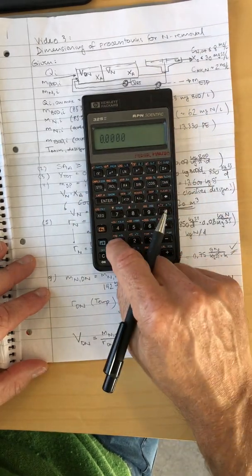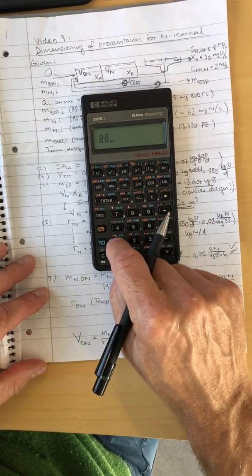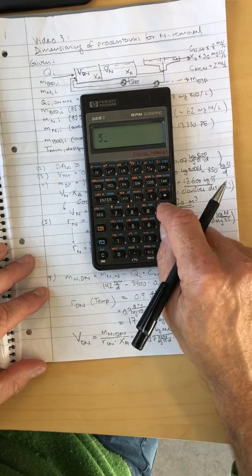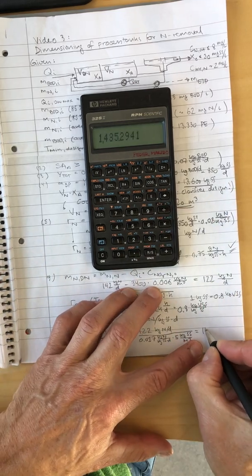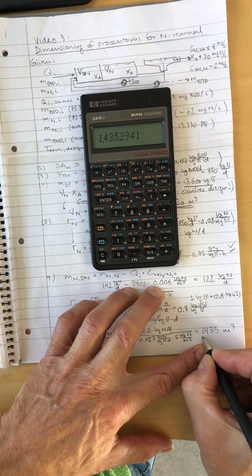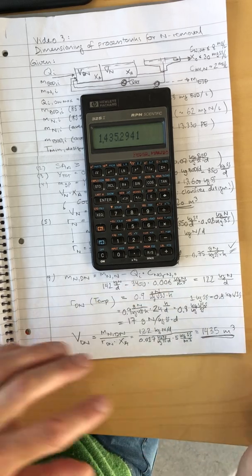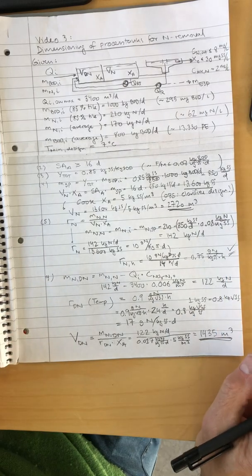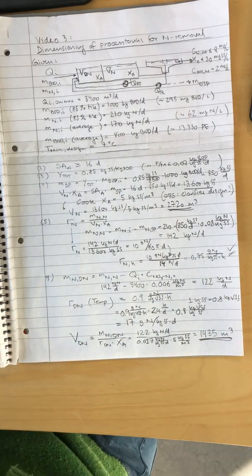So 122 divided by 17 divided by 5. So 1435 cubic meter of anoxic process volume. So now I'm practically home.